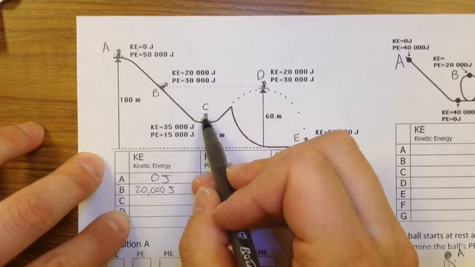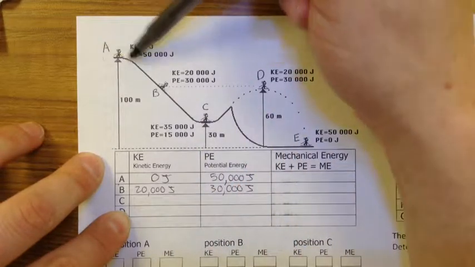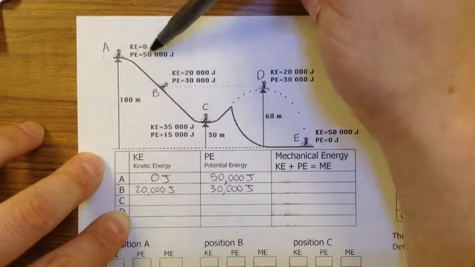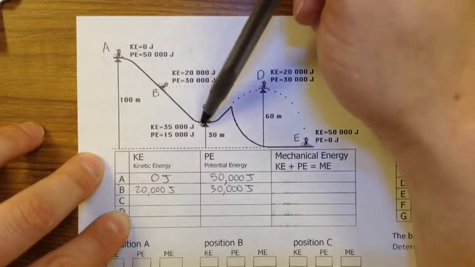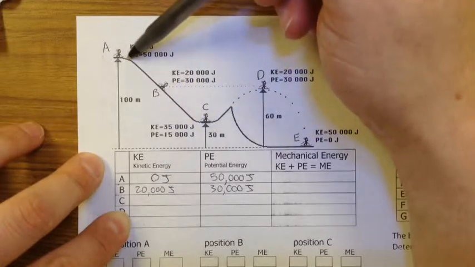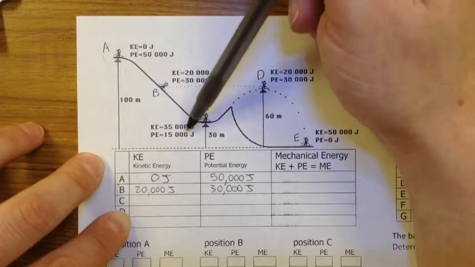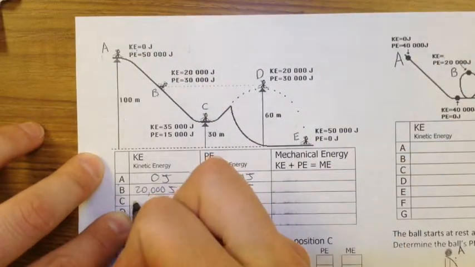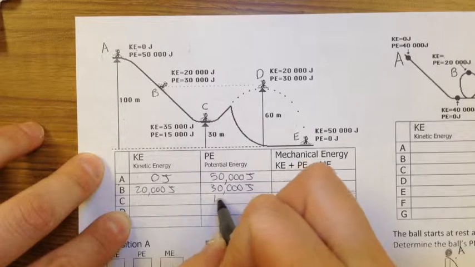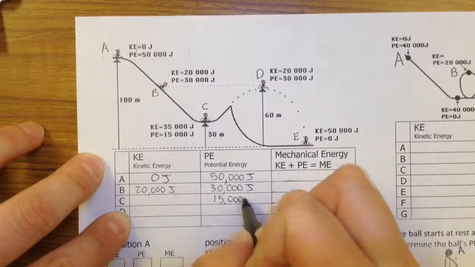Similarly at position C. Now notice, as he's going down, that potential energy went from 50 to 30 down to 15. Height is decreasing, potential energy is decreasing. So at position C, that potential energy is only 15,000.